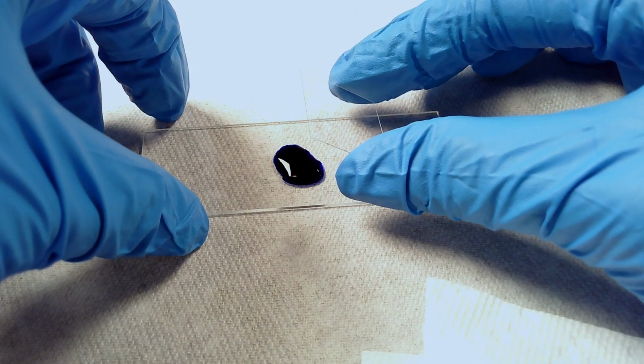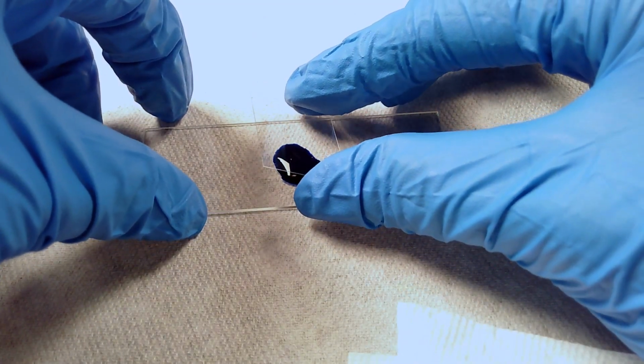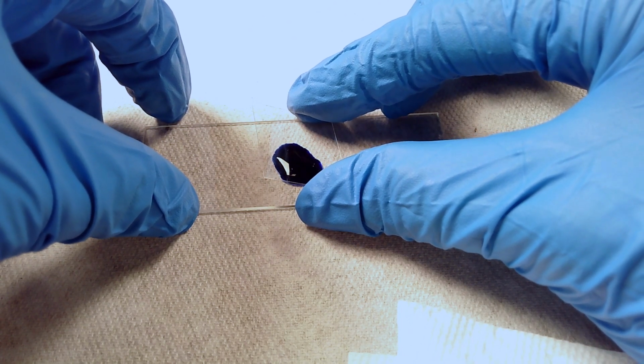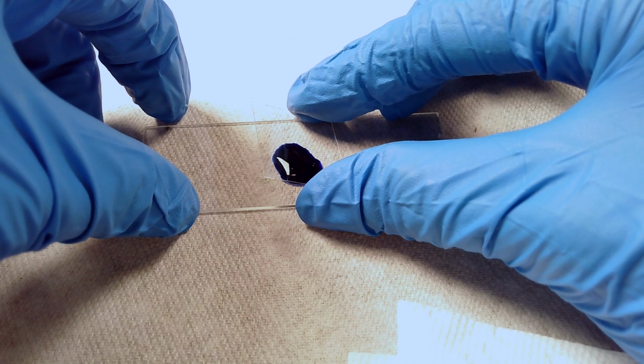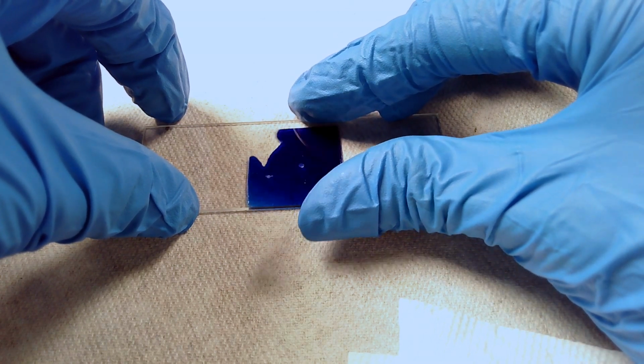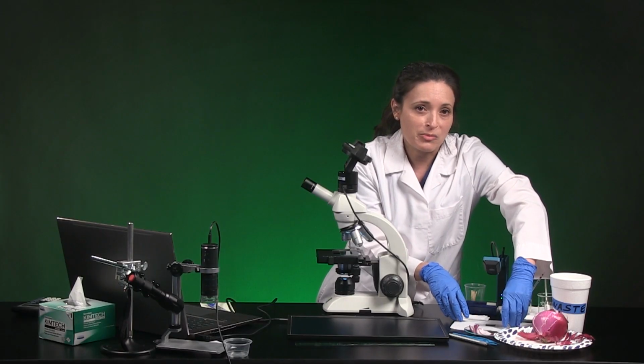I'll set the cover slip on its edge near the stain like this. Then when I'm anywhere from 1/2 inch to 1/4 inch above the drop, I'll release the cover slip so it gently falls on the drop, and that helps avoid trapping air bubbles.